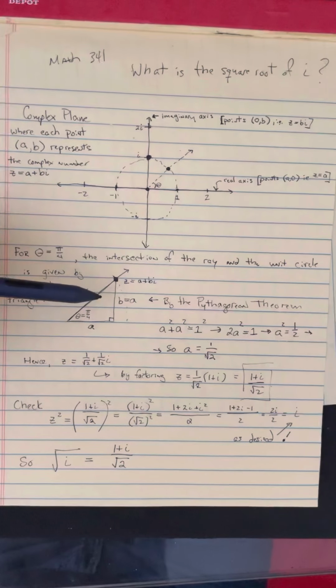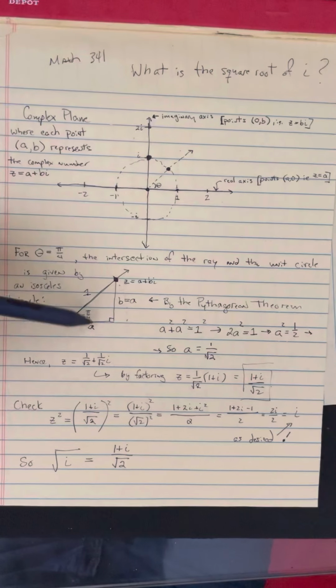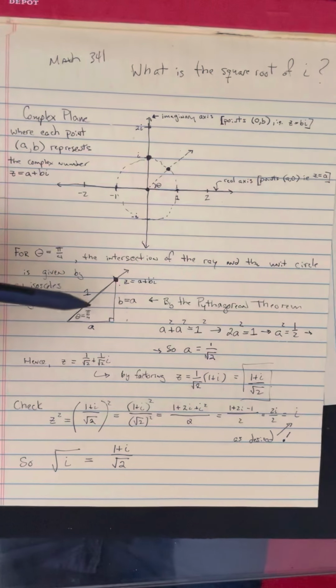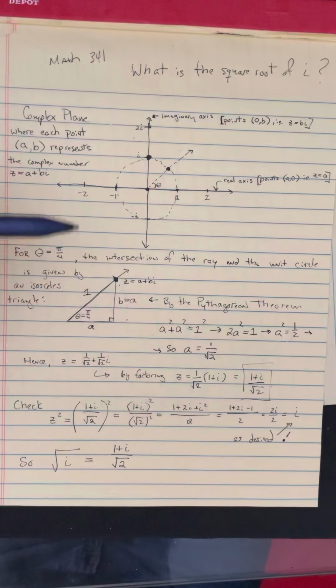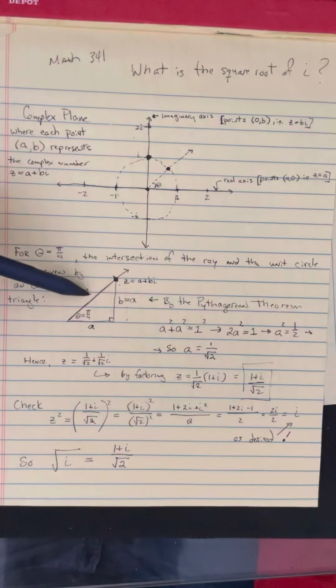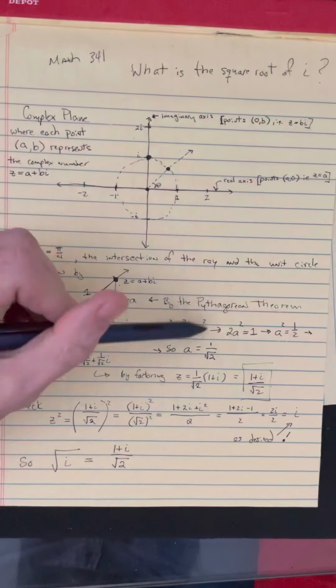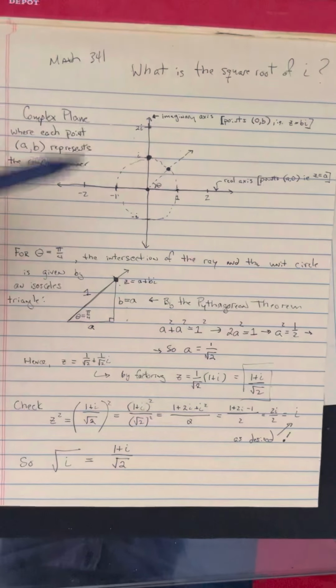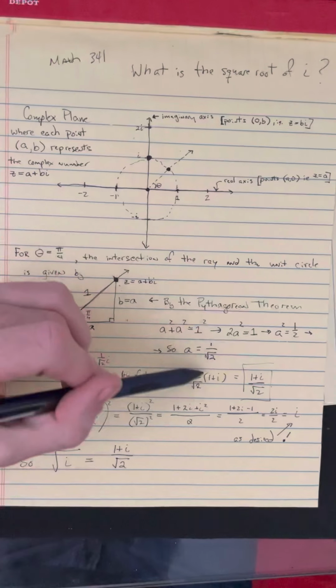So we've got that triangle here where both of the small sides are a. And it's a right triangle, so we use the Pythagorean theorem to figure out what a has to be. a squared plus a squared has to equal the hypotenuse squared, which is 1. So a squared plus a squared equals 1 squared, 2a squared equals 1, a squared equals a half, and a equals 1 over the square root of 2.